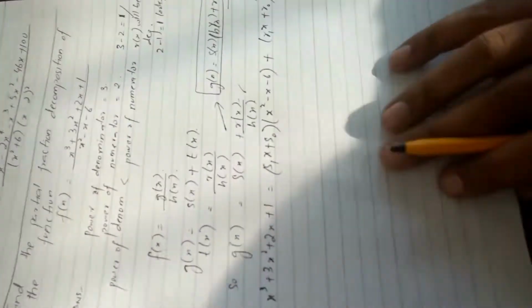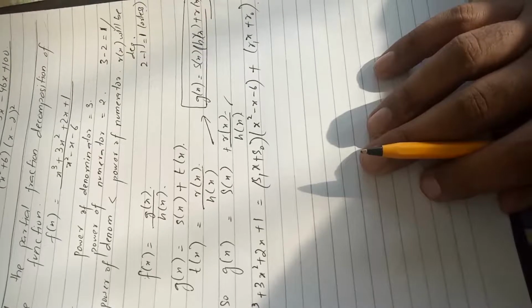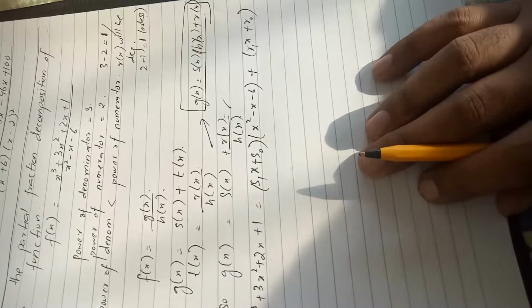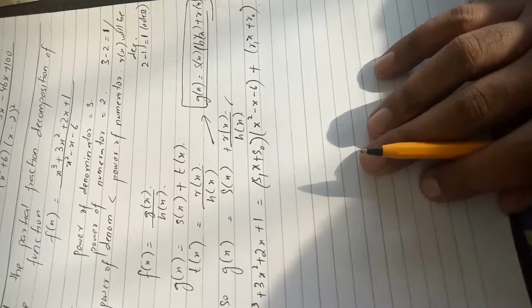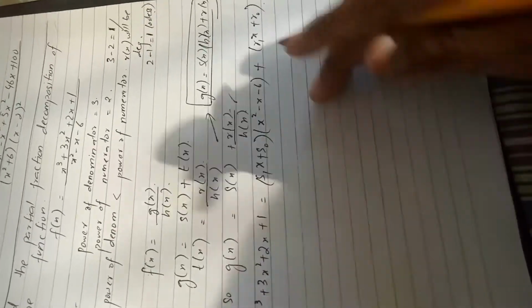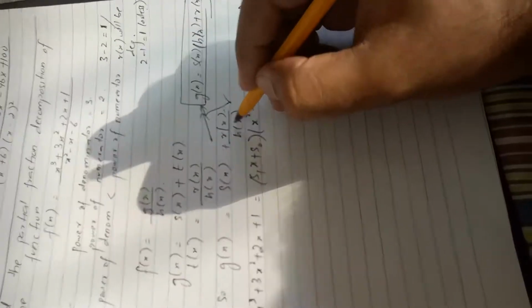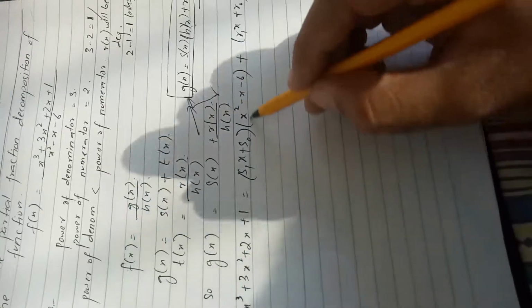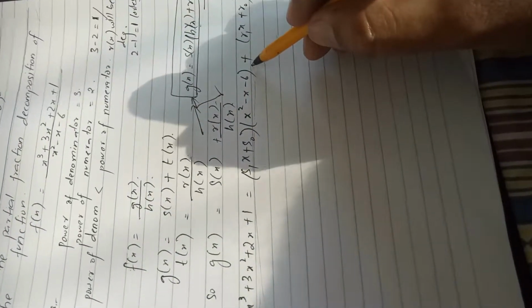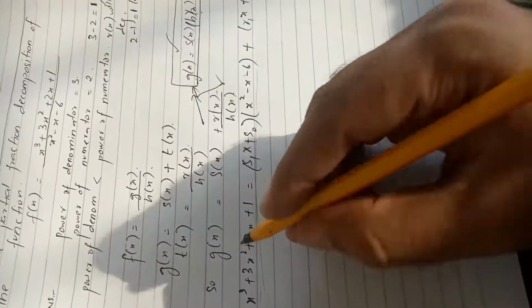Probably next example we will be using this way. You can also write it this way, just going from this to this. So this has been written according to this, and this equation has been simplified as per this one. So now we're going to equate it.